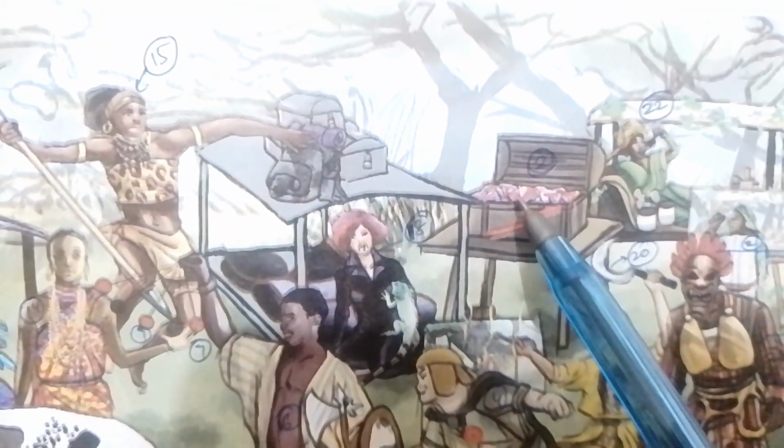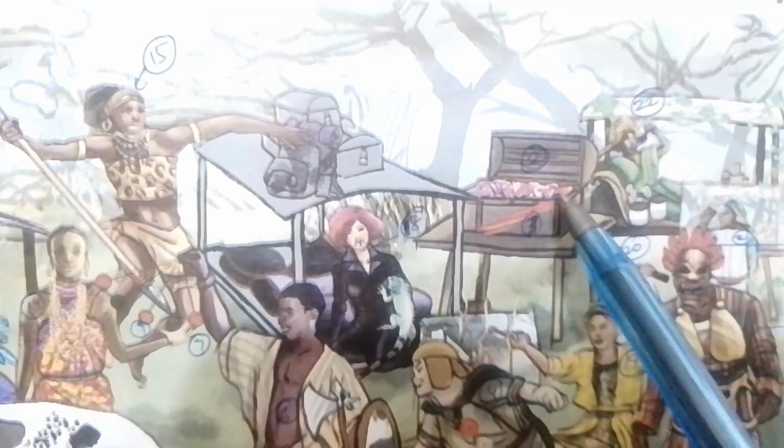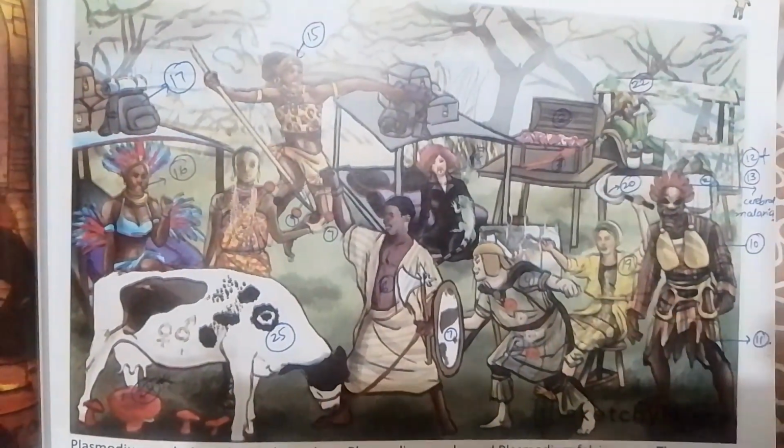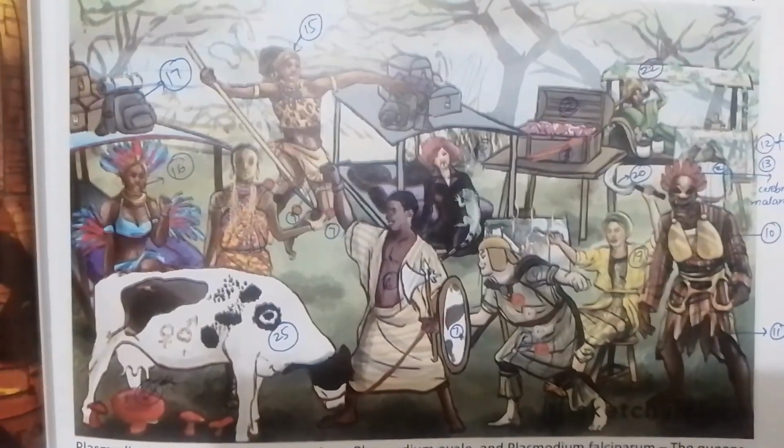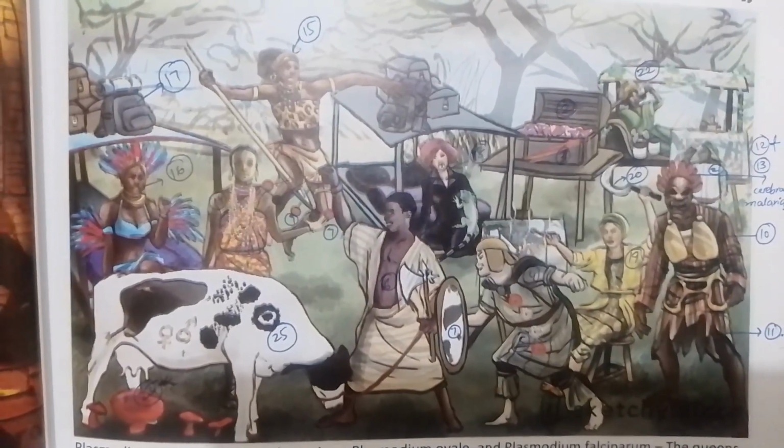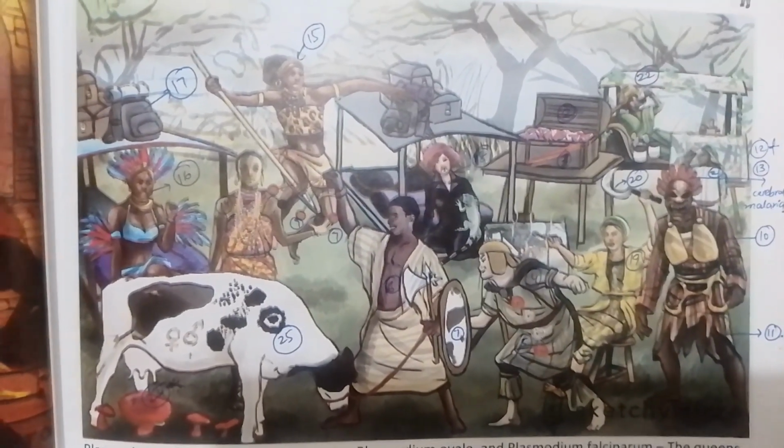In this picture you can see the red four spots present in this box, which reminds us that there are four species of Plasmodium: Plasmodium malariae, ovale, vivax, and falciparum.